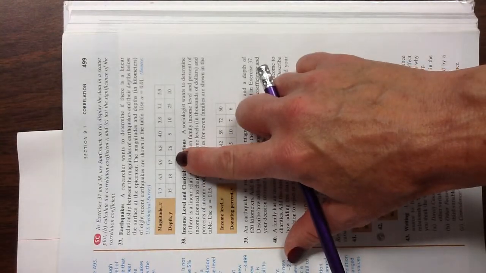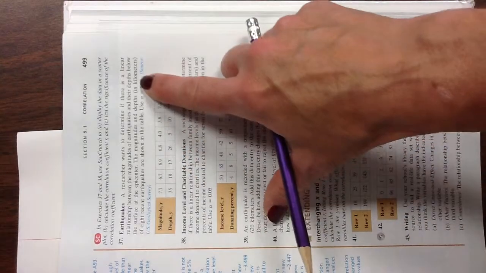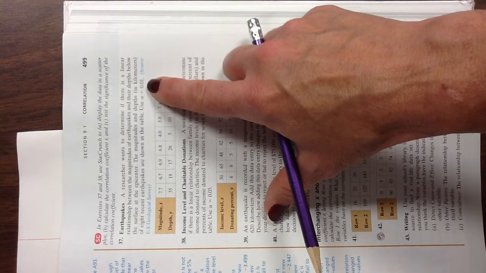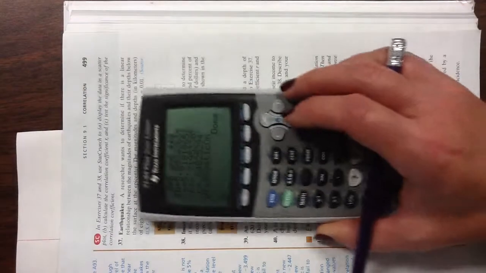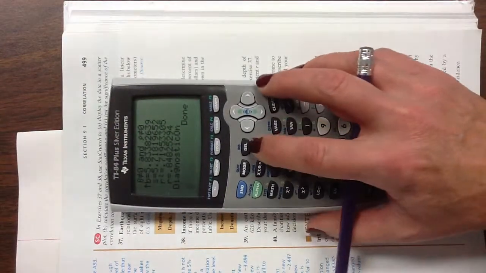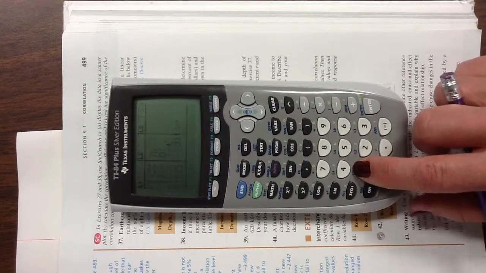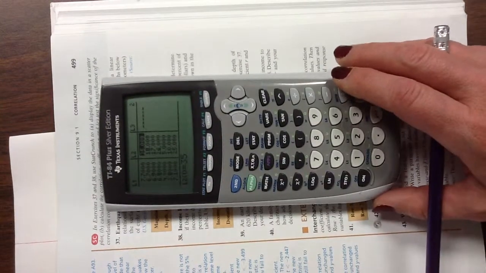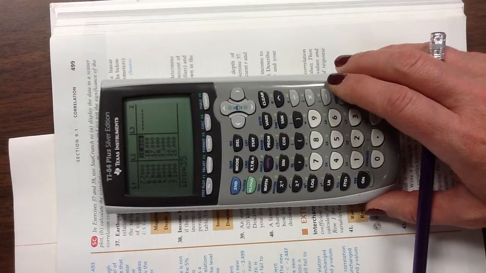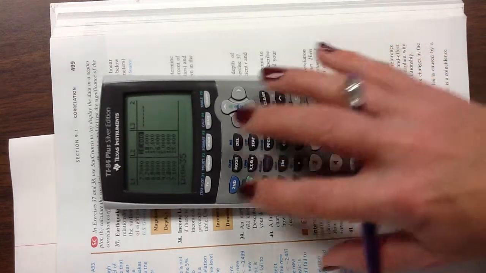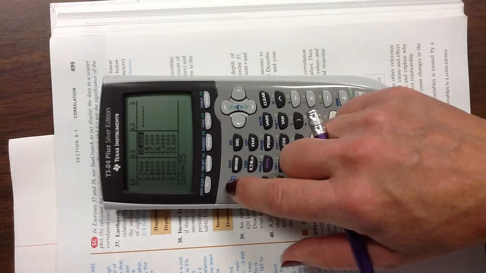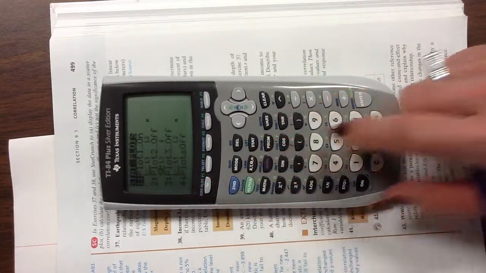All right, so back to our values for our earthquake problem on number 37, page 499. Notice we're using alpha of 0.01. First of all, I've already put mine in, so stat and edit, and notice my values are all in there for L1 and L2. If you want to plot it, you hit second and stat plot.